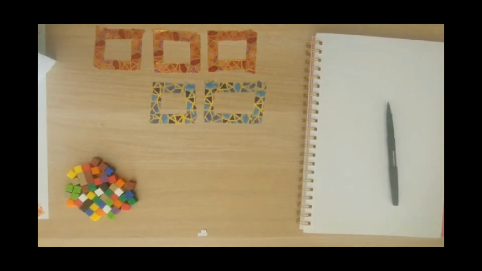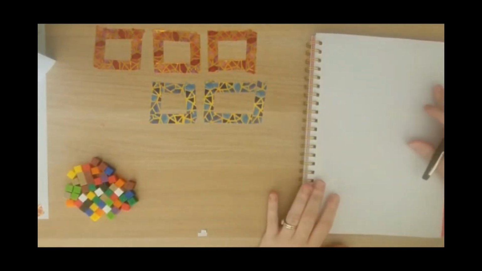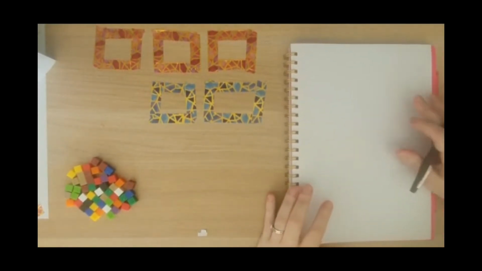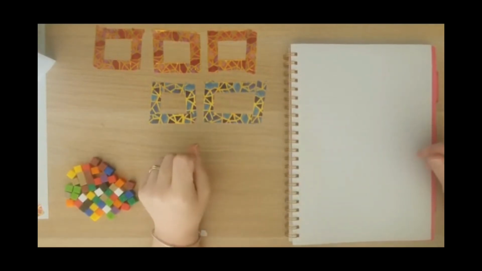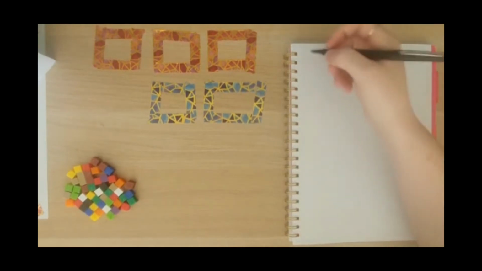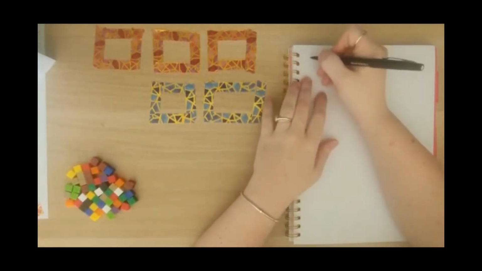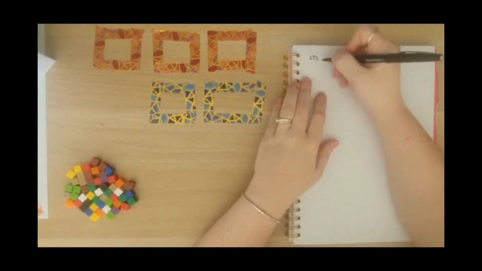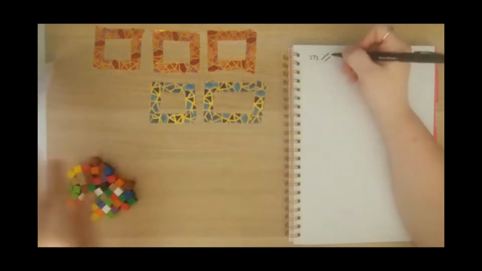Okay, we're going to do written multiplication, but this time multiplying by 2 digits. So we've got 3 digits by 2 digits. Our steps of success, as always, is really, really important.